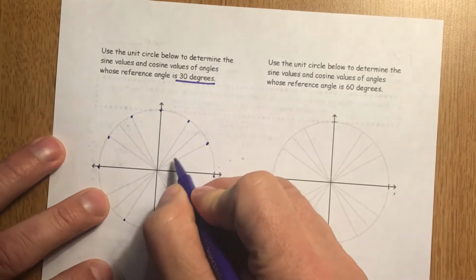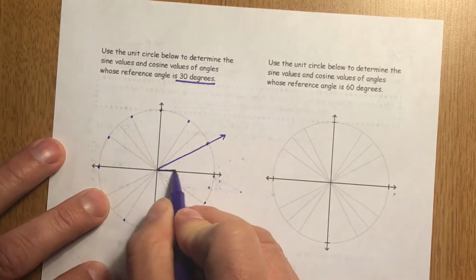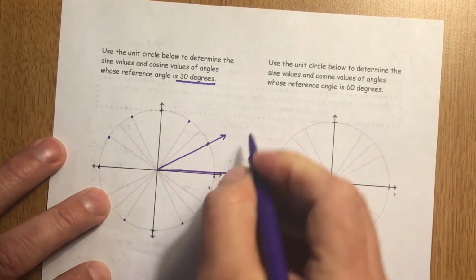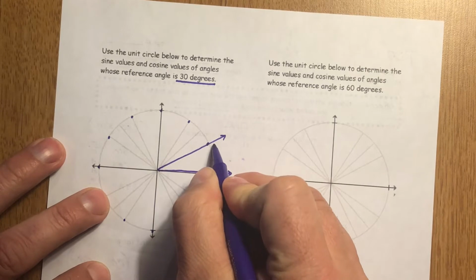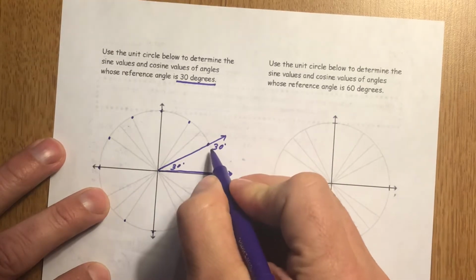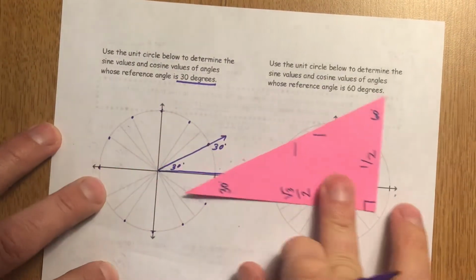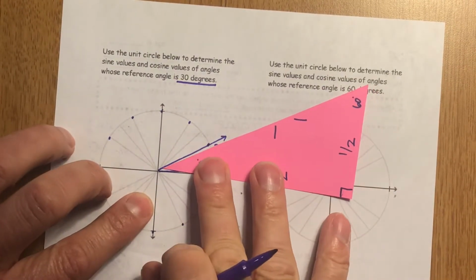So for example, if we used, let's say, this one right here, this is my initial side. This is my terminal side. If I rotate it up, this would be 30 degrees.